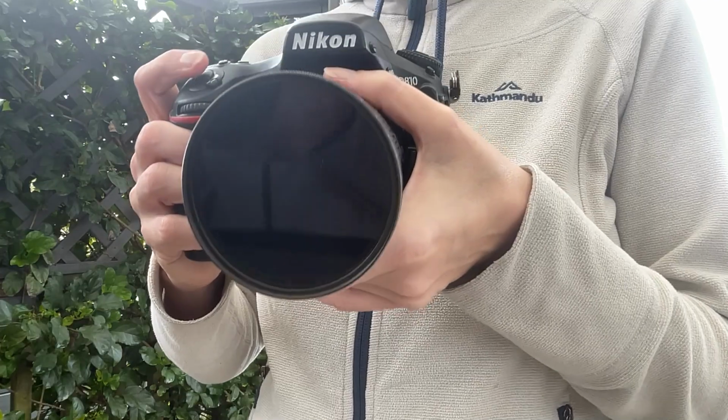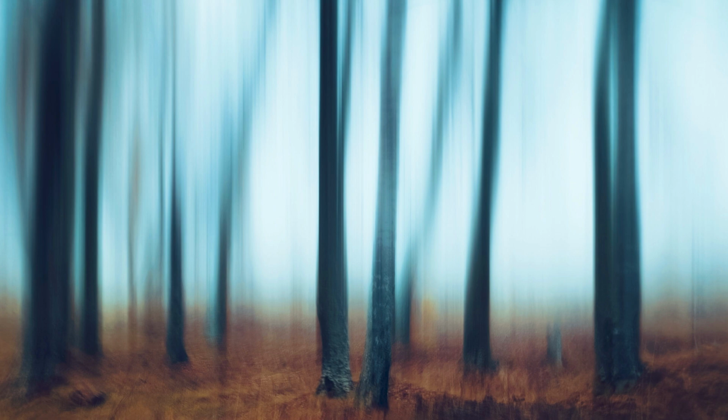Every tiny movement of your hand, every shift in the wind, every flicker of natural light becomes part of your image DNA. You can't fake that organic magic in Photoshop. And honestly, why would you want to, when the real thing is so much more beautiful? So let's dive into the techniques that will transform your photography forever.